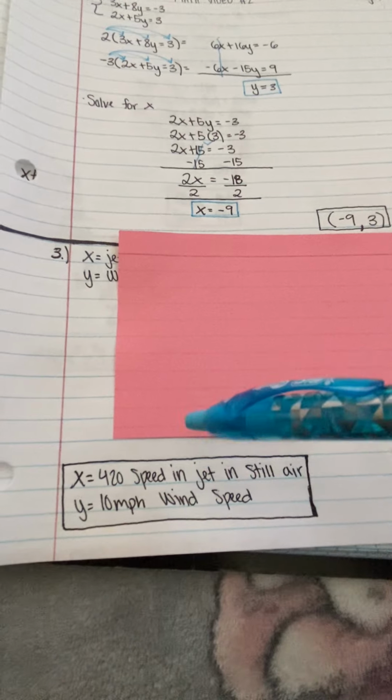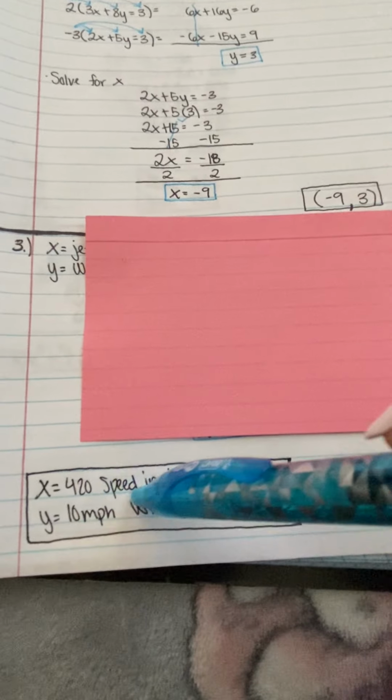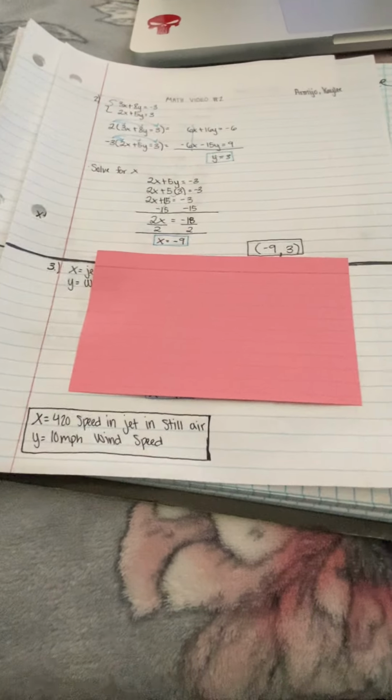So 420 is going to be the speed of the jet in still air, and y is 10 miles per hour, so that's going to be the wind speed.